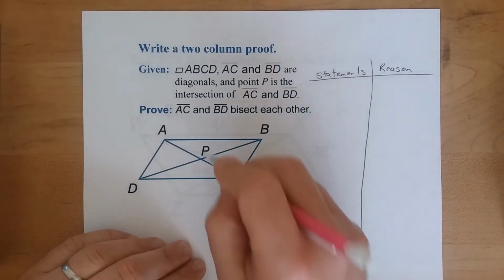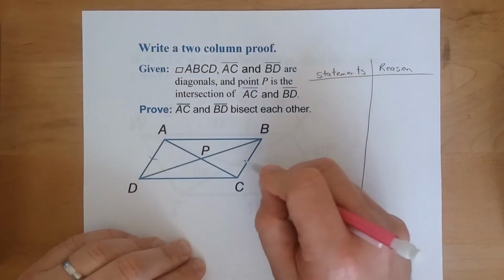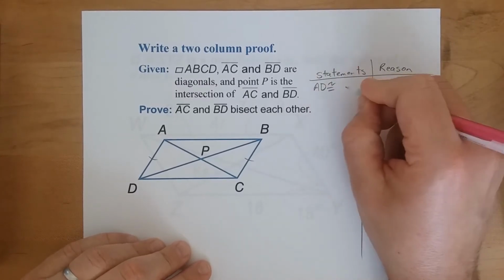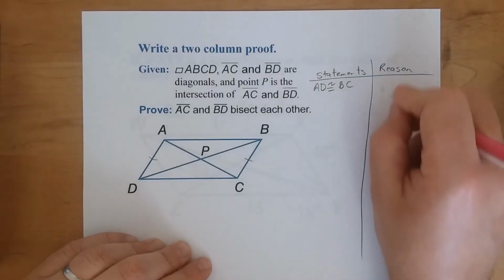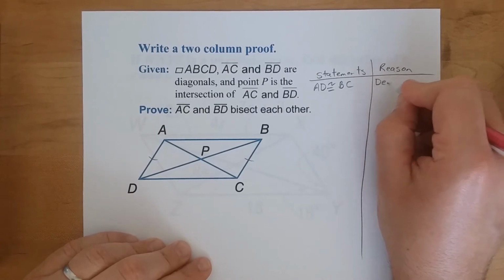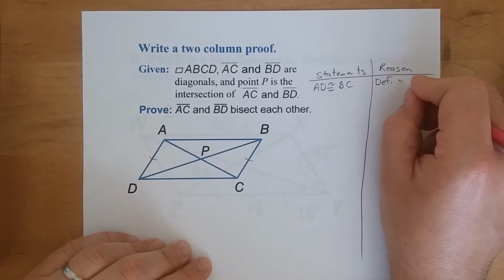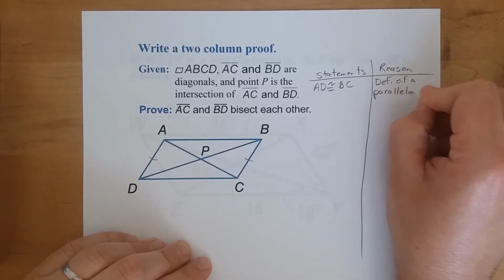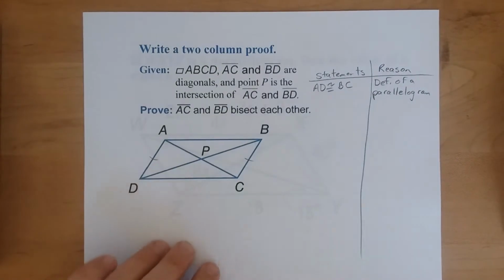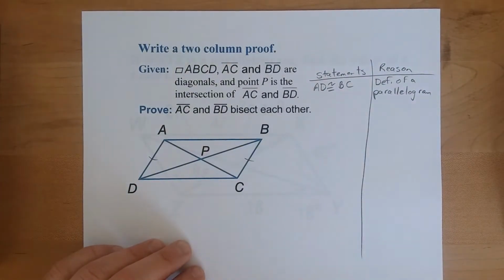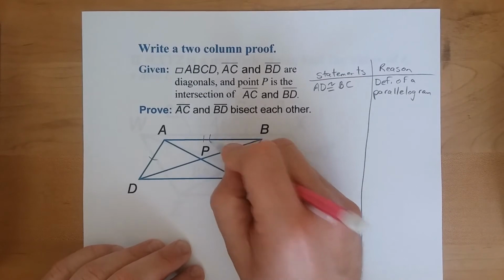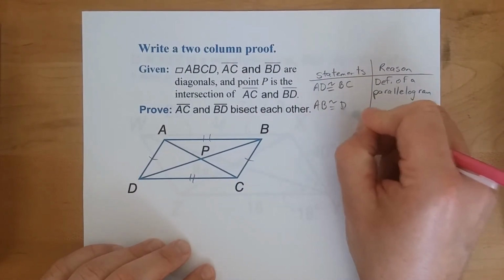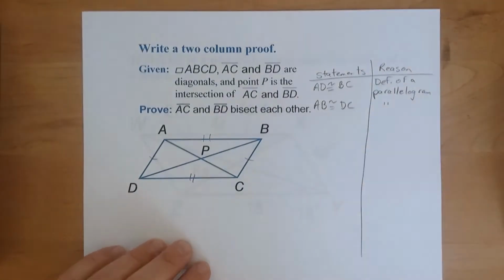I think we know that AD is congruent to BC. We could say that AD is congruent to BC. And the reason is, that is one of our properties, you could say definition of a parallelogram. When you know something is a parallelogram, you have all of this free information that comes along with it. So we have that. We also know that AB is congruent to DC. AB is congruent to DC. And again, that's our definition of a parallelogram.